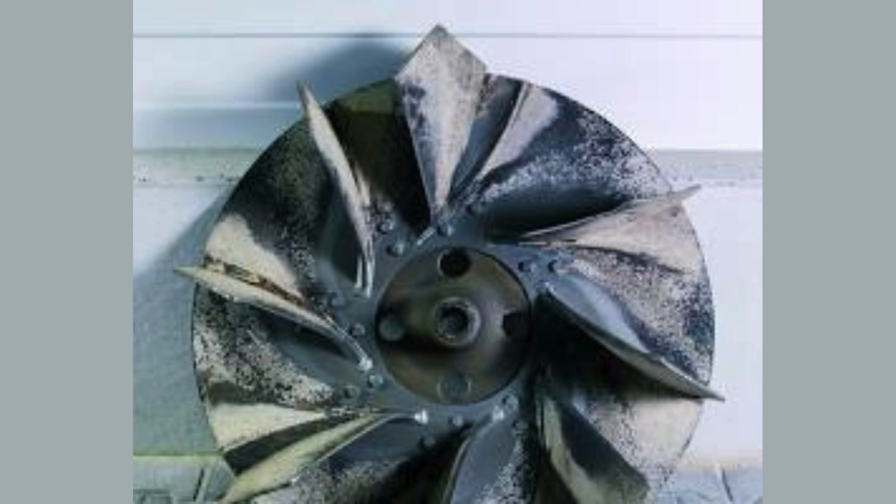Electrical issues. Electrical problems such as voltage fluctuations, loose connections, or damaged wiring can cause the fan motor to malfunction or fail altogether. Water damage. Exposure to water or moisture can damage the fan motor's windings, leading to corrosion, short circuits, and motor failure.